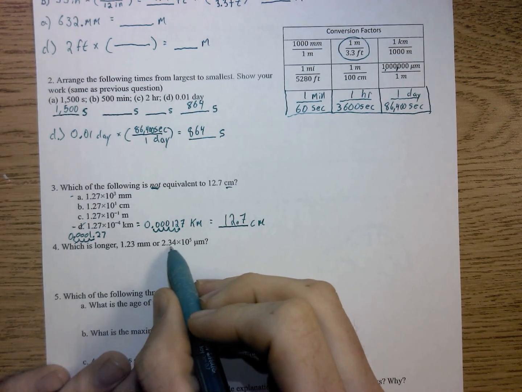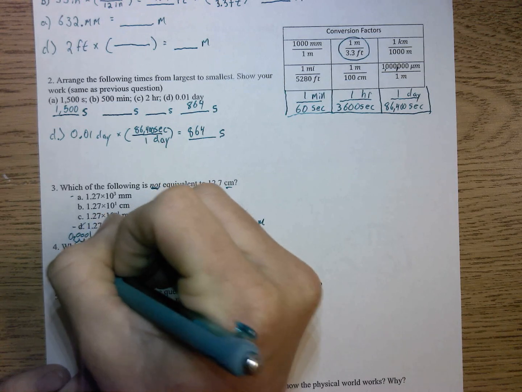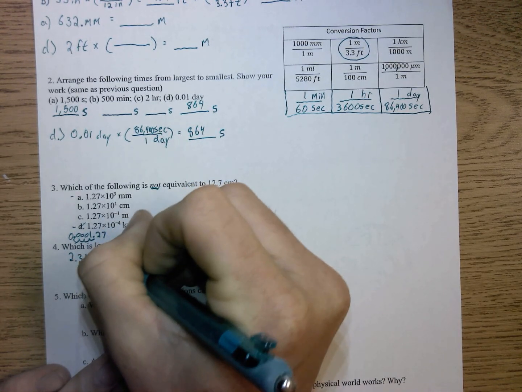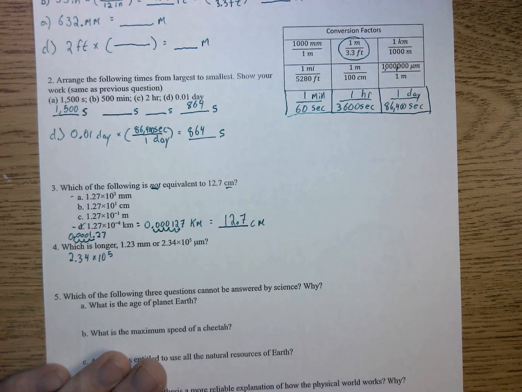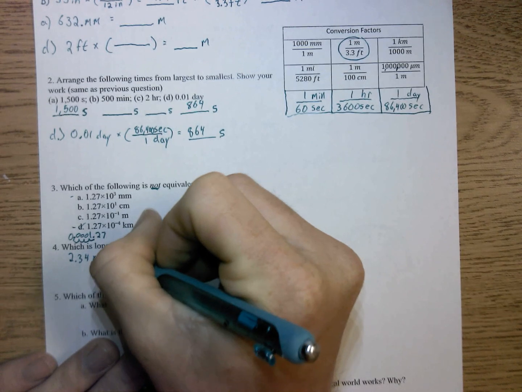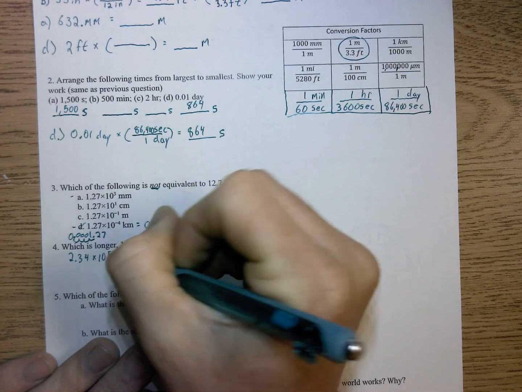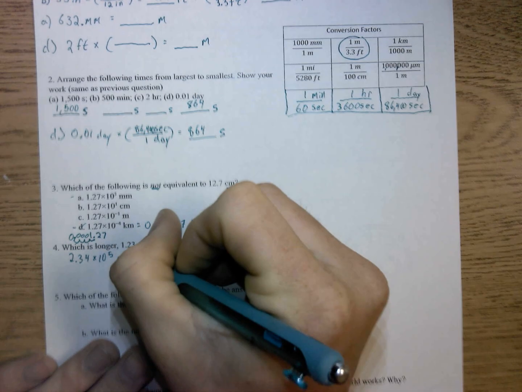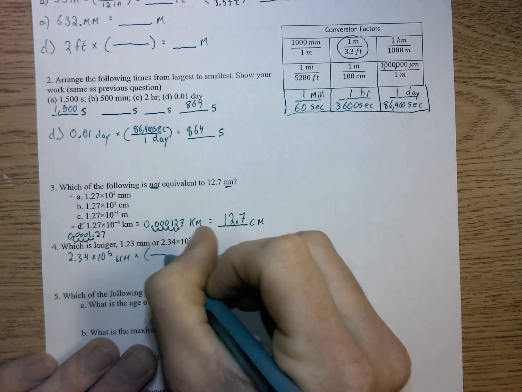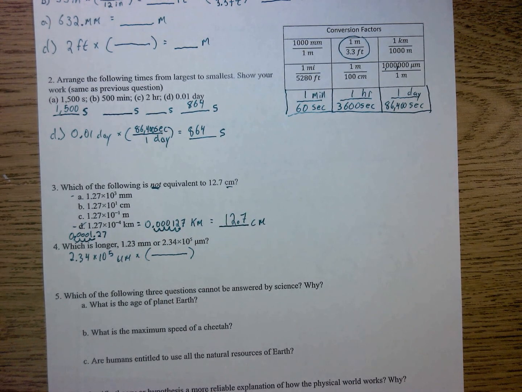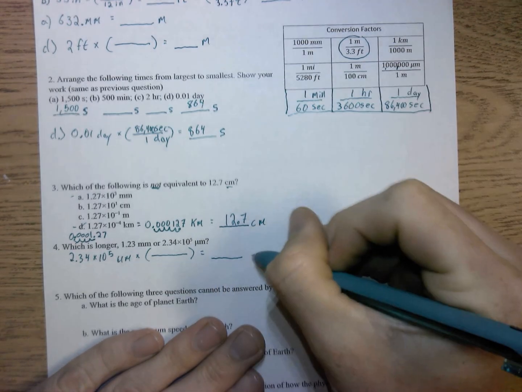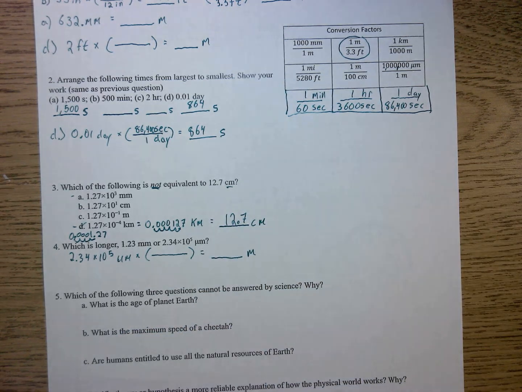So I'm going to go ahead and write this number, 2.34 times 10 to the 5th, times some sort of a conversion ratio factor. Okay. And I'm going to say that that's going to be equal to so many meters.